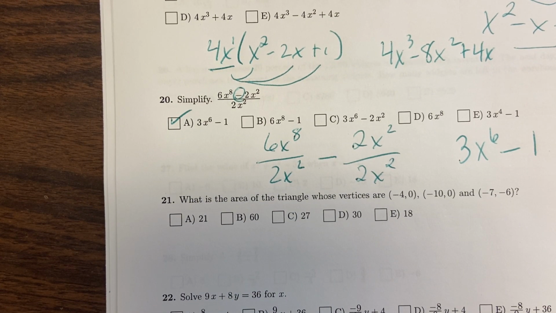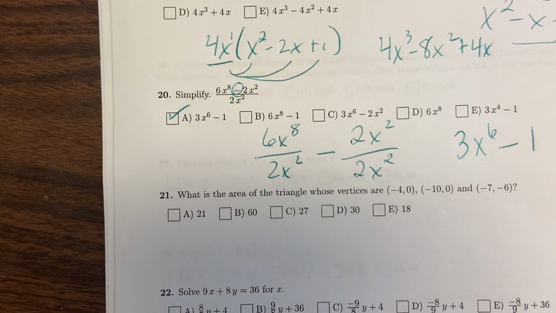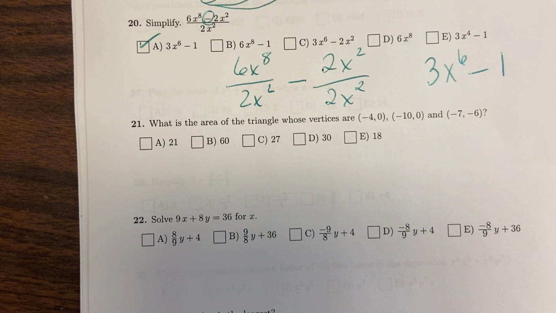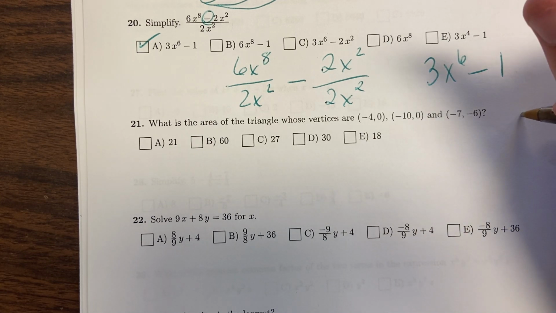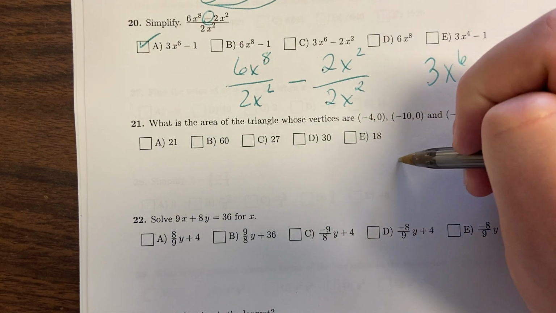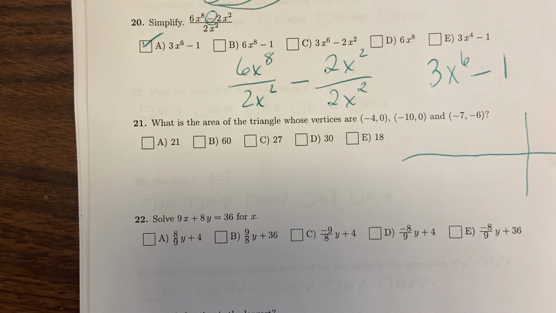21. What is the area of a triangle whose vertices are -4, -10, -4, 0, -10, 0, -7, -6? Again, I'm a visual person. If you can kind of see where that's going to be on the axis, more power to you. I cannot see that, so what I'm going to do is I'm going to draw an axis.